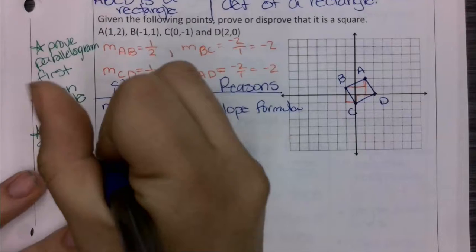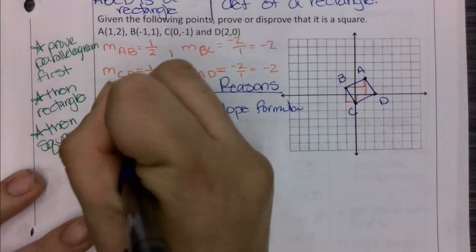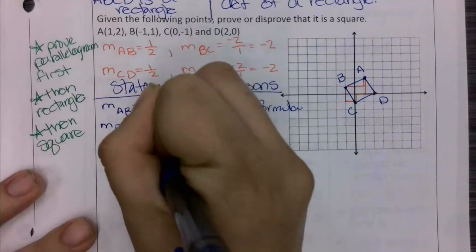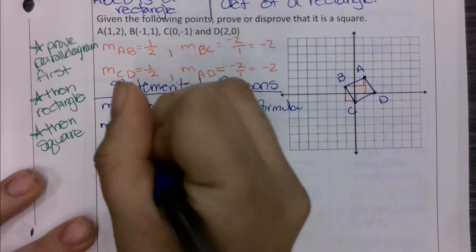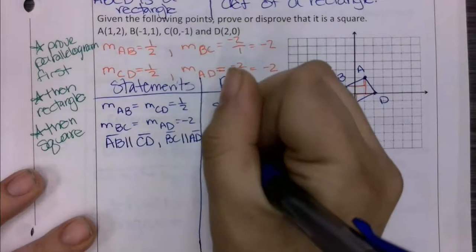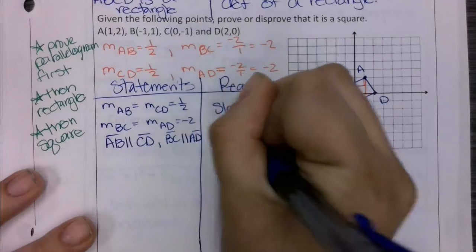Now I want to say the parallel line. So I'm going to have AB is parallel to CD, and BC is parallel to AD. And this is definition of parallel.